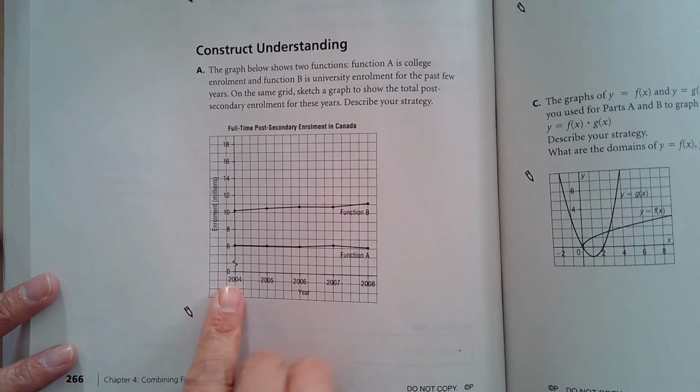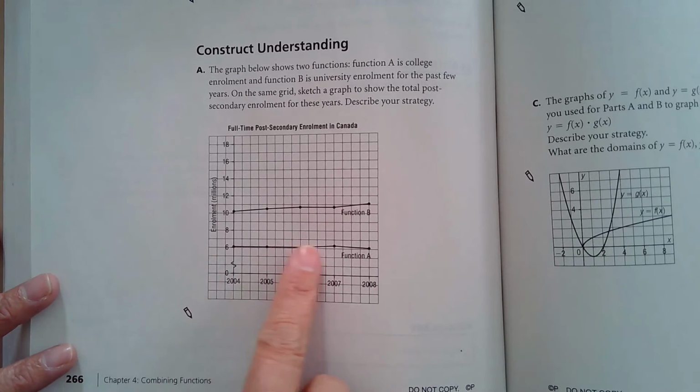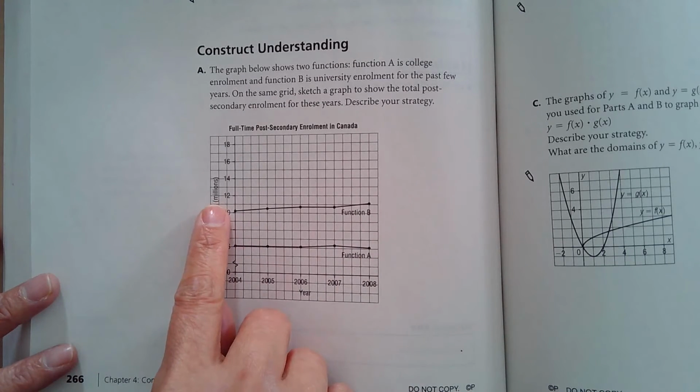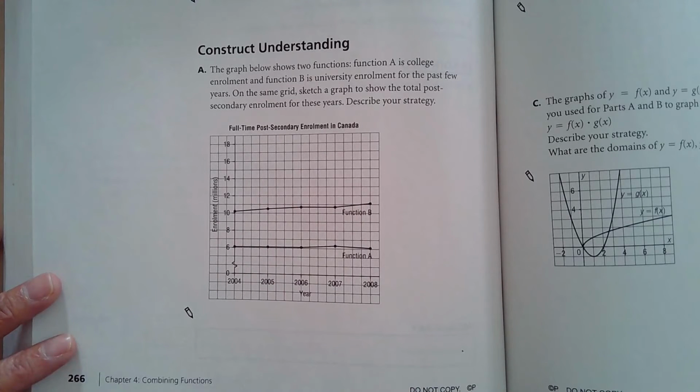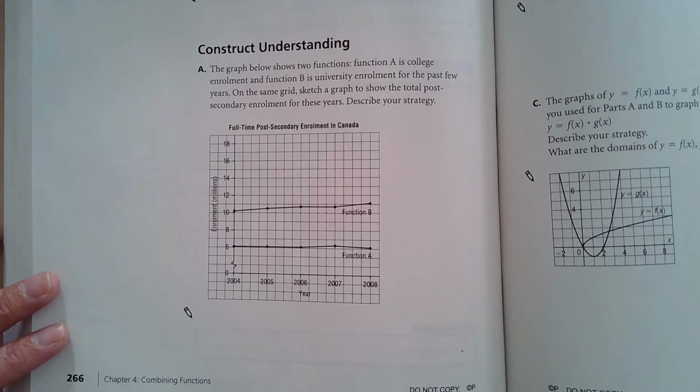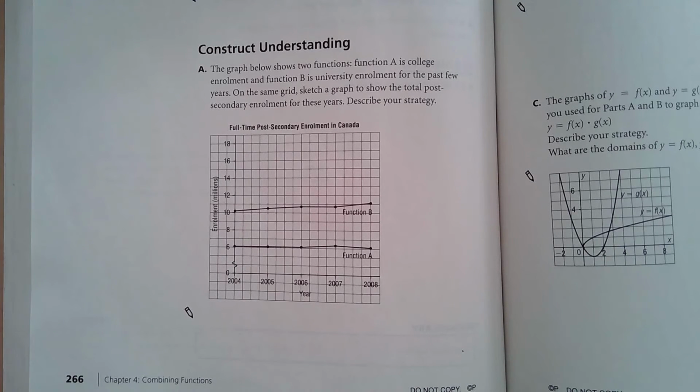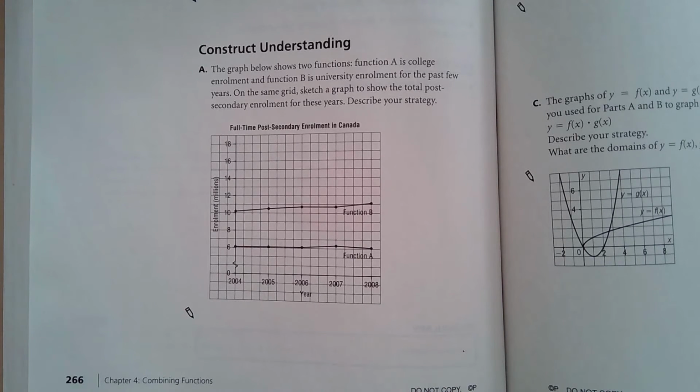So in function A, this is a college, this is a university. The question is, on the same grid, sketch a graph to show the total post-secondary enrollment for these years.